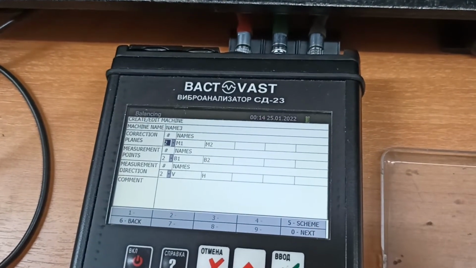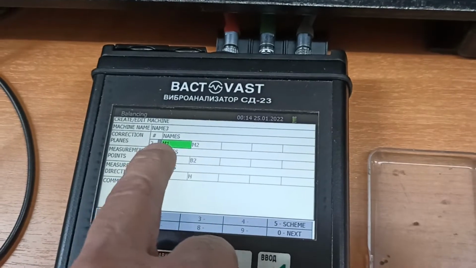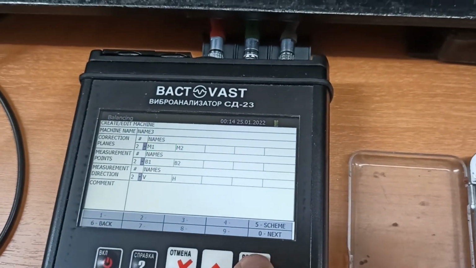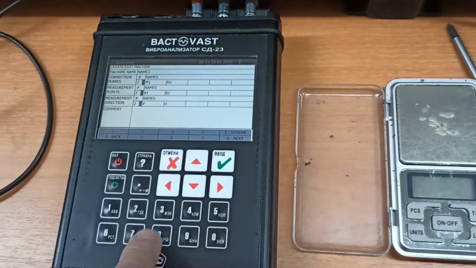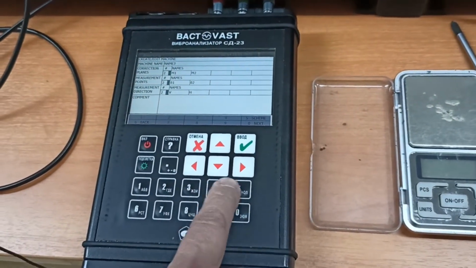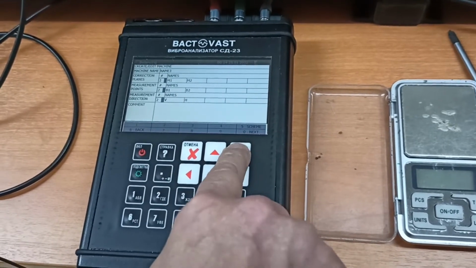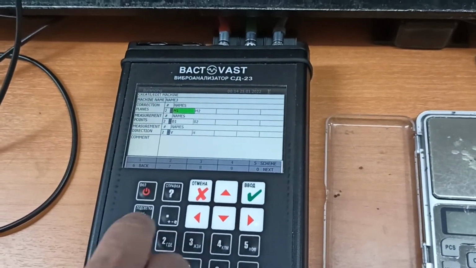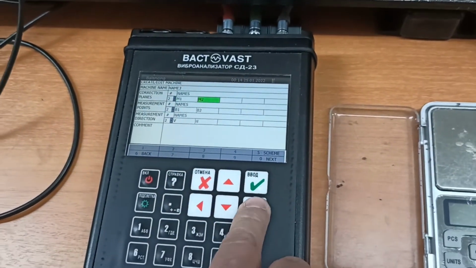I can give them names. So for example, this can be mass 1 and mass 2. You can also press enter and enter from the keypad. As previously you did it with the SMS on the cell phone, you can enter the names. To finish it, press enter once again. So these are the names of the planes, mass 1 and mass 2.